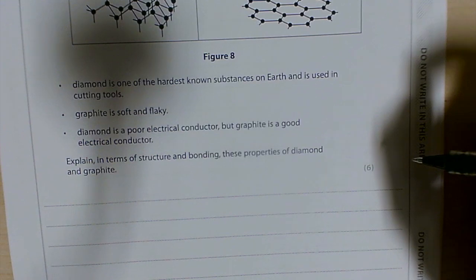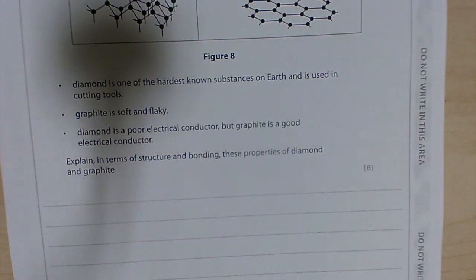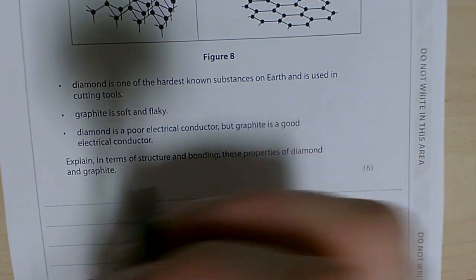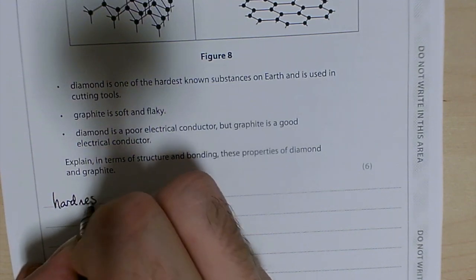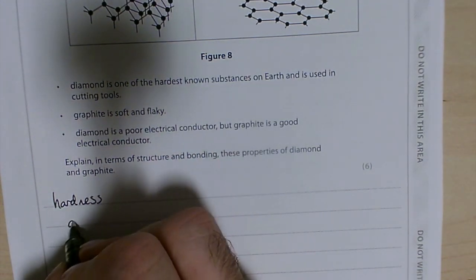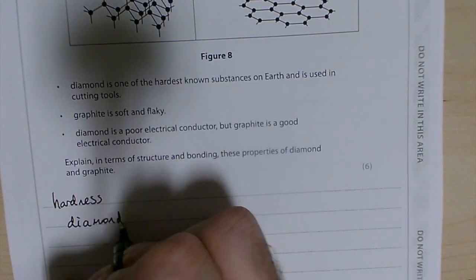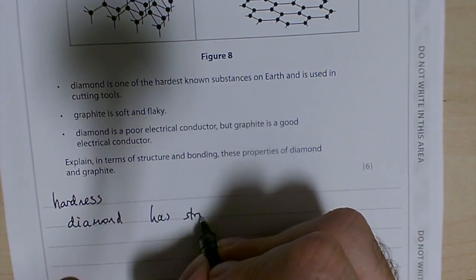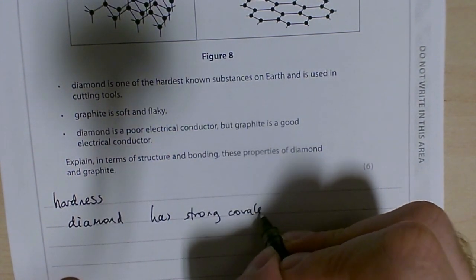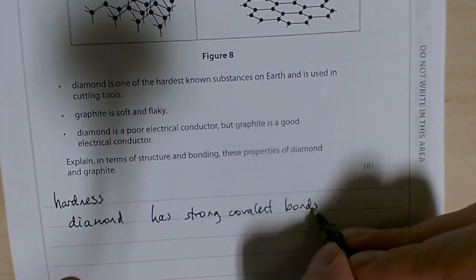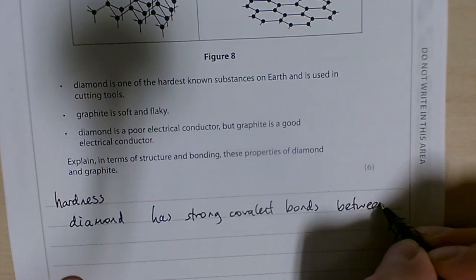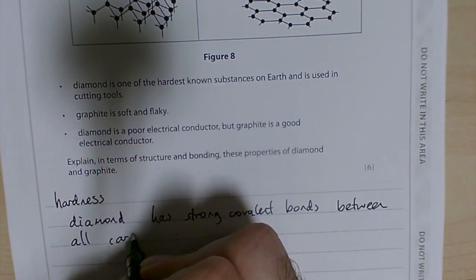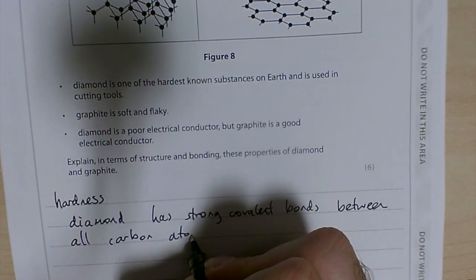So how are the marks awarded? I'm going to break it down into those 3 different sections. So I'm going to start with hardness. Diamond has strong covalent bonds between all carbon atoms.